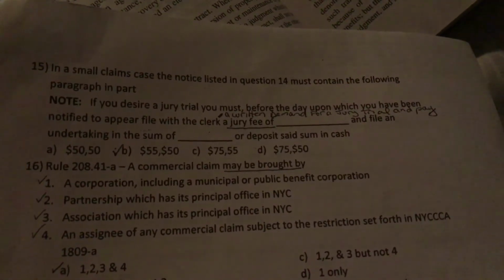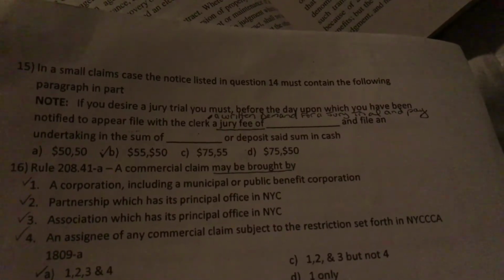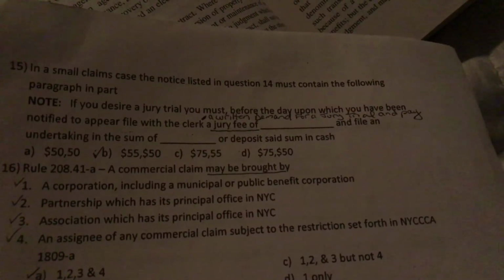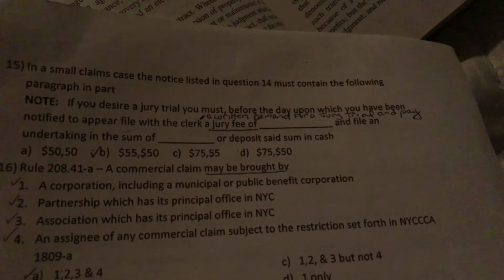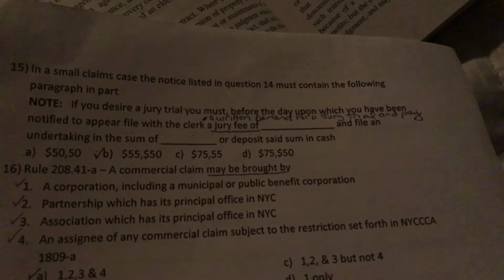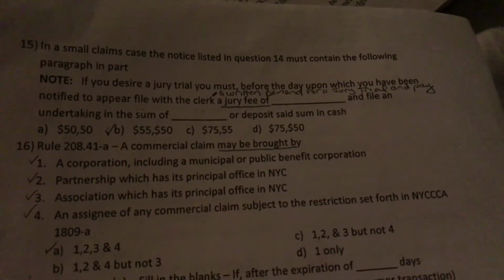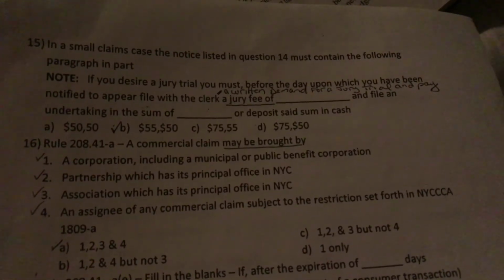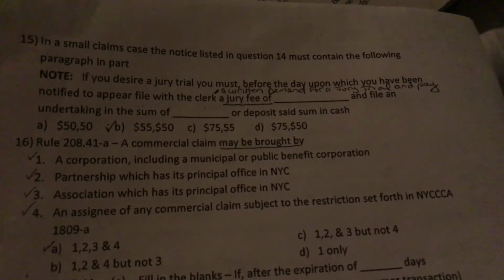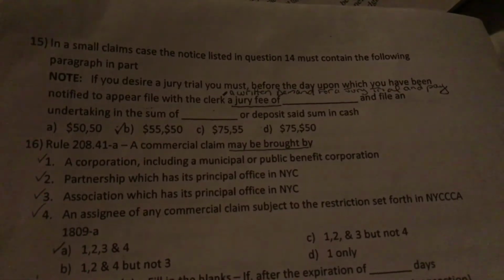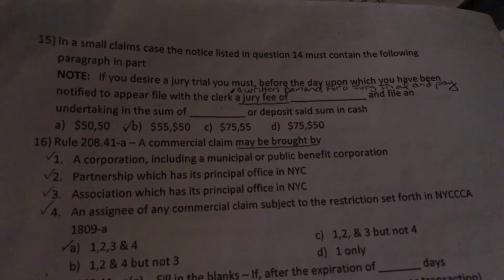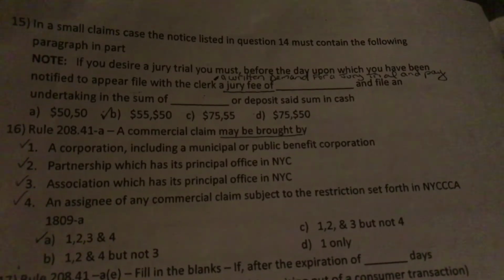In a small claims case, the notice listed in question 14 must contain the following paragraph. Note, if you desire a jury trial, you must, before a day upon which you have been notified to appear, file with clerk a written demand for jury trial and pay a jury fee of $55 and file an undertaking in the sum of $50 or deposit said sum in cash. A commercial claim may be brought by a corporation, including a municipal or public benefit corporation, partnership which has its principal office in New York City, association with principal office in New York City, assignee of any commercial claim, subject to the restrictions set forth in the New York City Civil Court Act 1809-A.